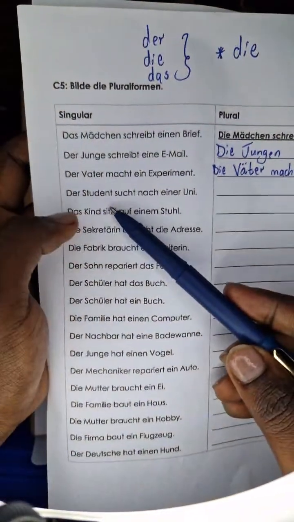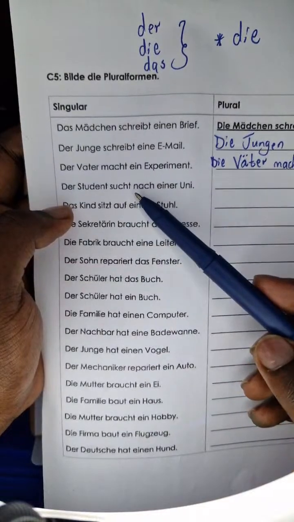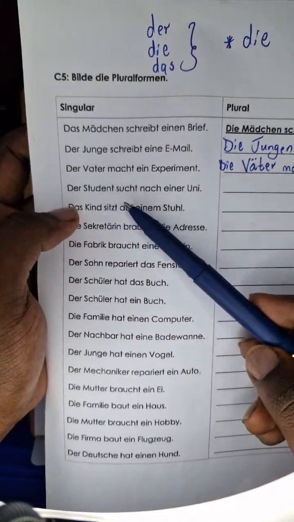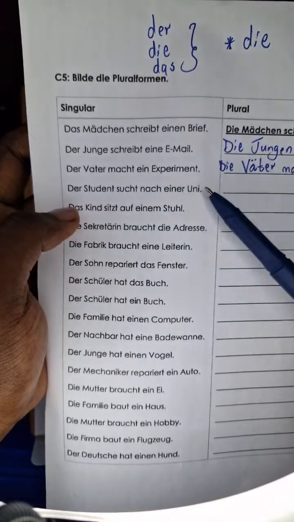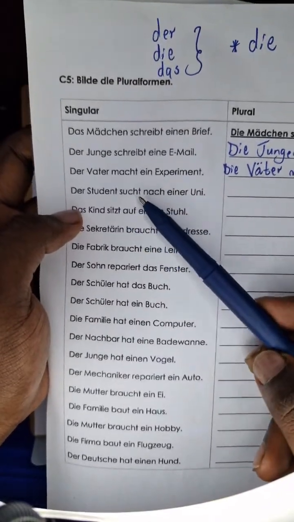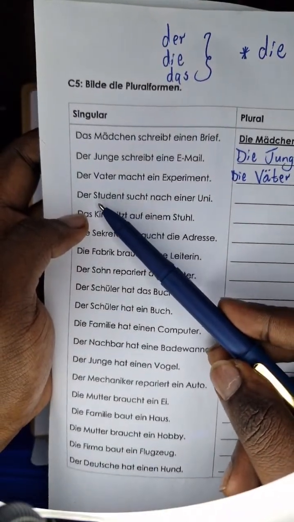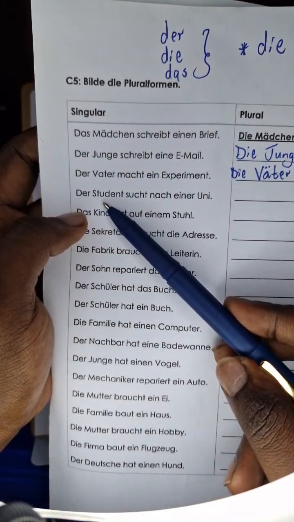And then I have, der Student sucht nach einer Uni. The student is searching for a university. Now this is masculine, der Student, right?